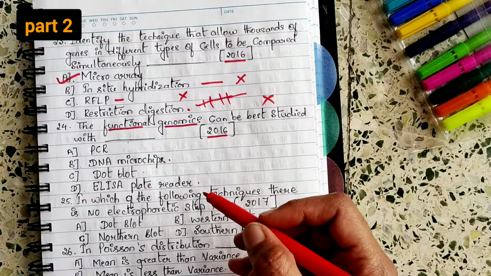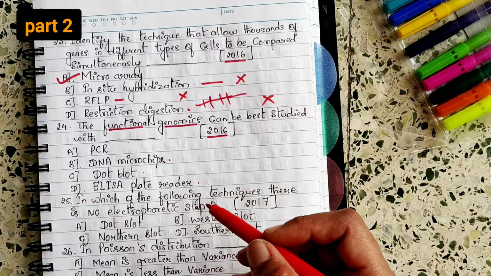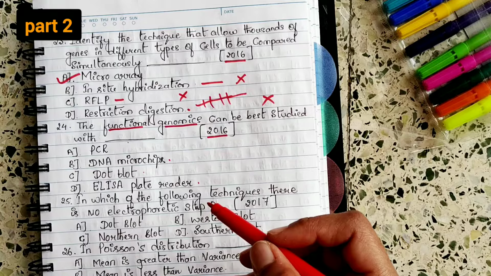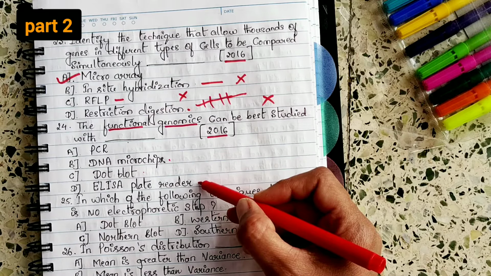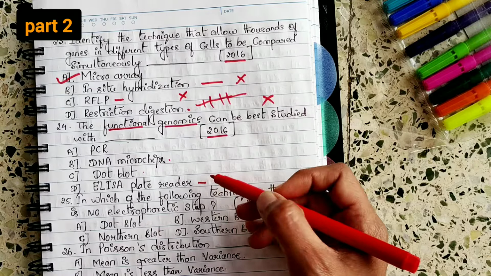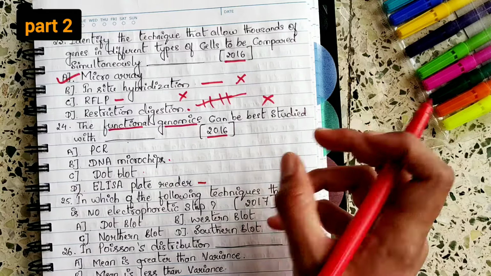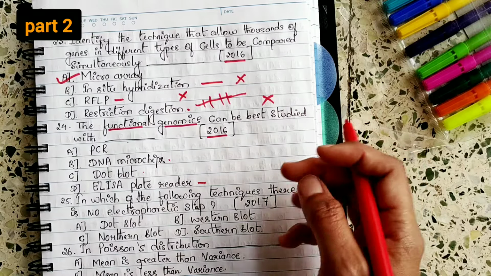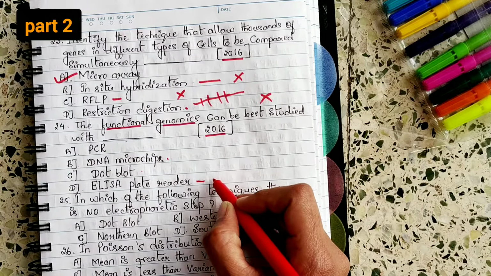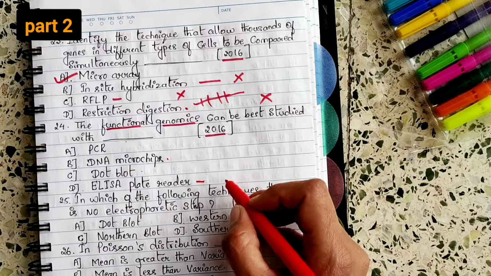Option D here is the ELISA plate reader. I guess I explained what they are using in the ELISA plate reader. It uses antibody and antigen, right? Using antigen and antibody, we find out. So that's why this is not the correct answer.